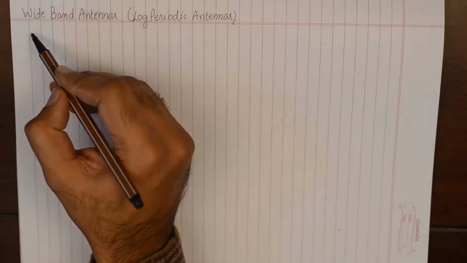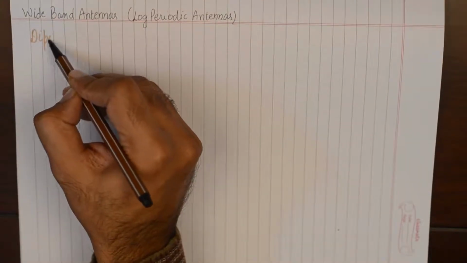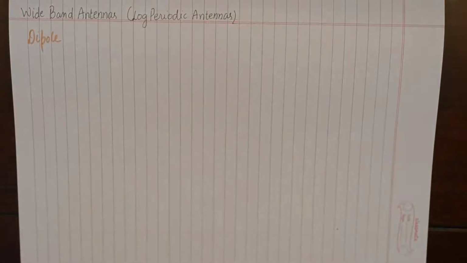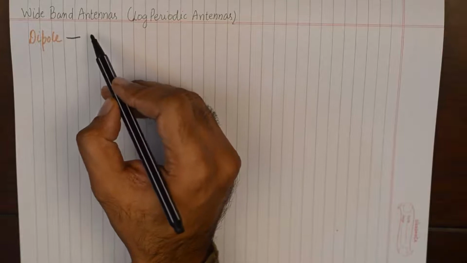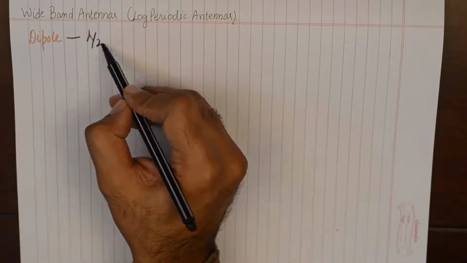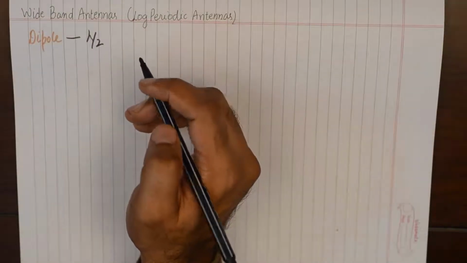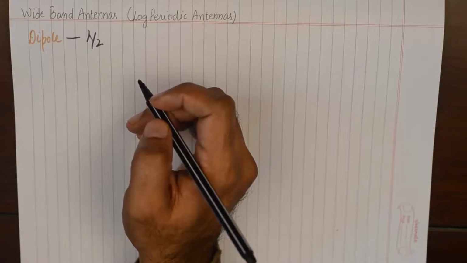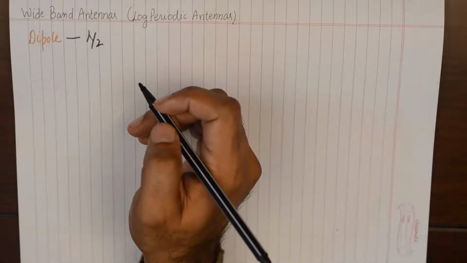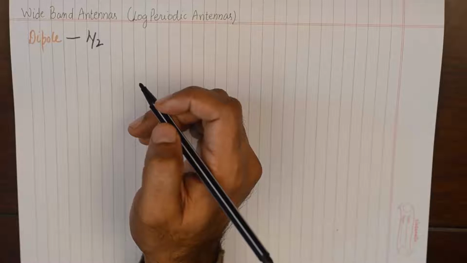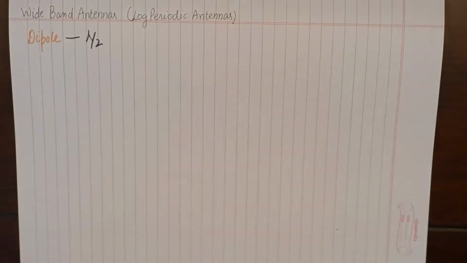If we talk about the dipole, it used to work on the frequency associated with the wavelength lambda, and if we deviated the frequency to any other wavelength than lambda, it would cease to work, or it would drastically degrade the performance of the antenna.